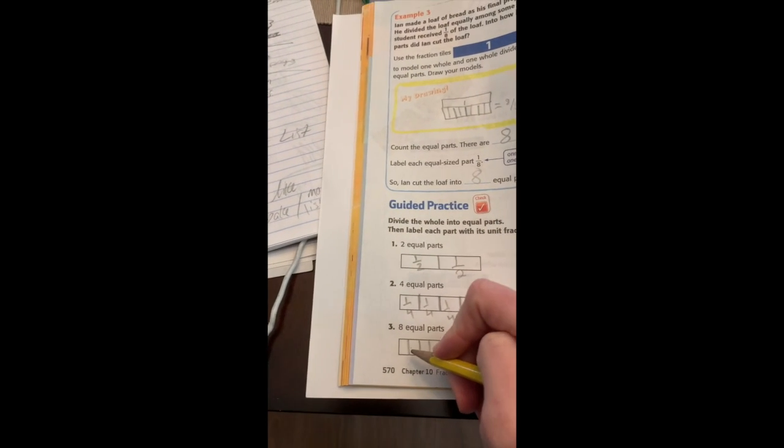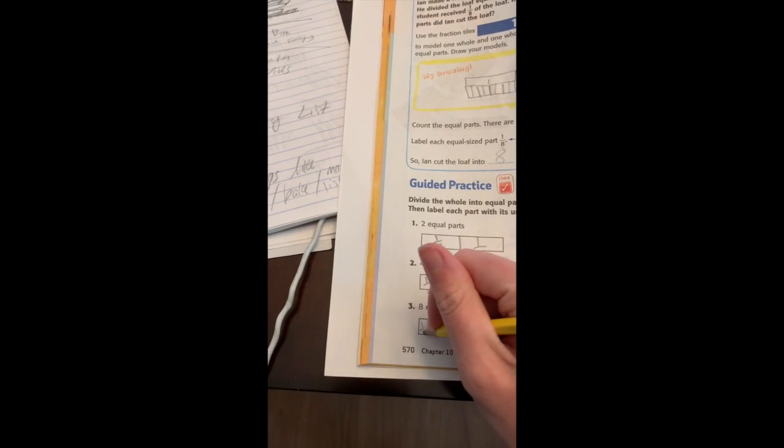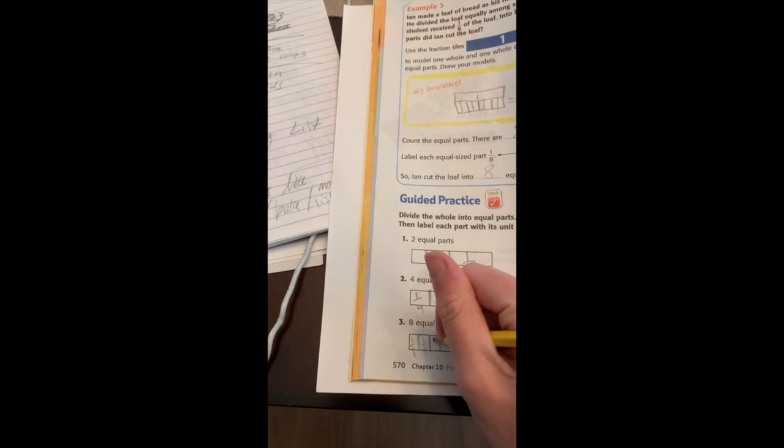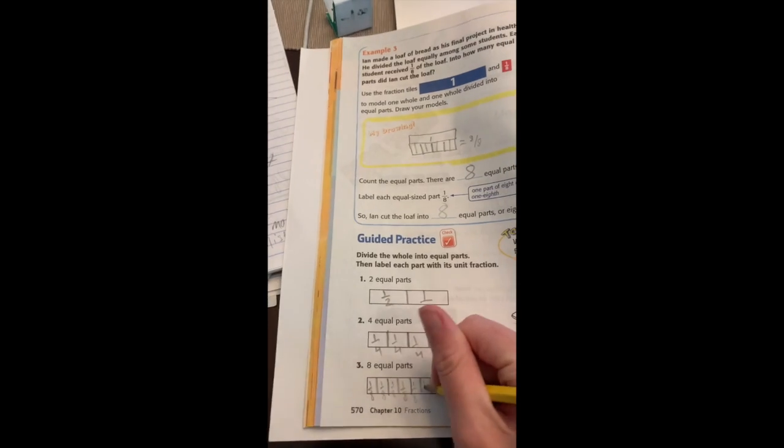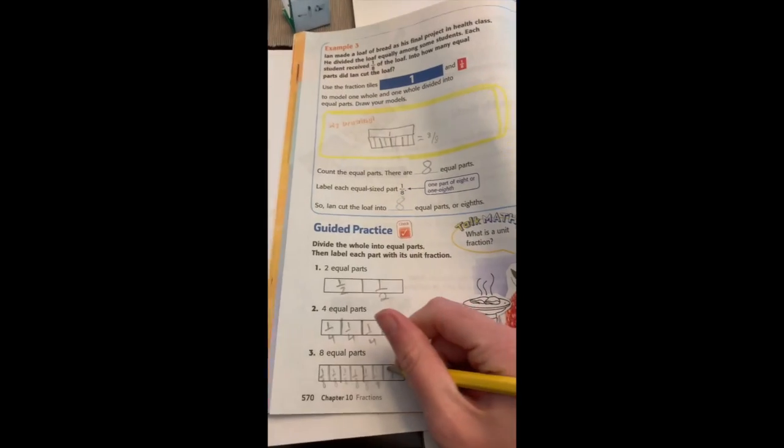1, 2, 3, 4. I should have 8 equal parts, which means I should have drawn 7 lines. 1, 2, 3, 4, 5, 6, 7. Good. And each of these we know is 1/8. So it's hard to fit them all in here, but do your best to label each part as 1/8.